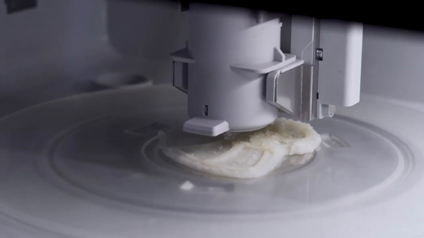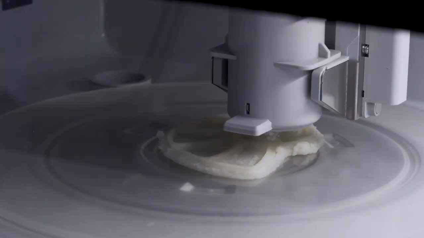One of the biggest advantages of food 3D printing is that eventually people will be able to print customized food in their own homes. You're not going to need the skill to create these foods, and they can be customized for your nutritional needs. So there are some issues with the food 3D printing process.